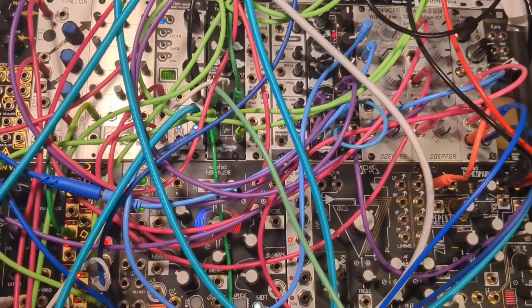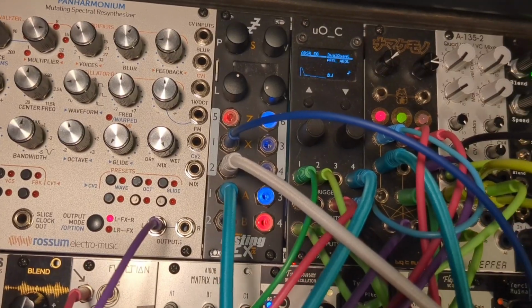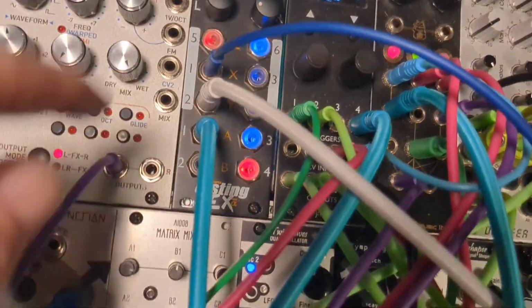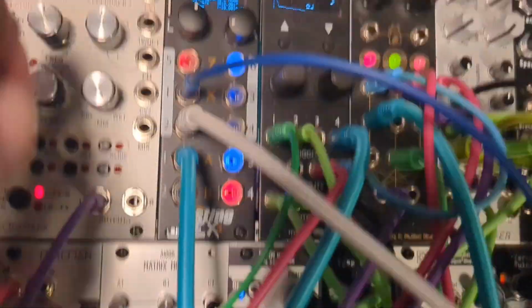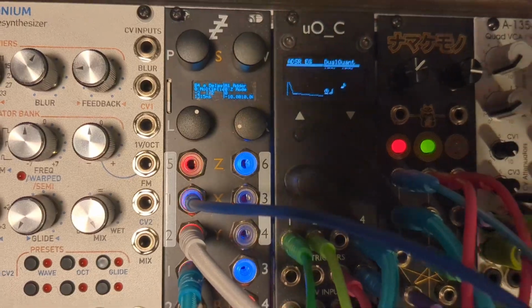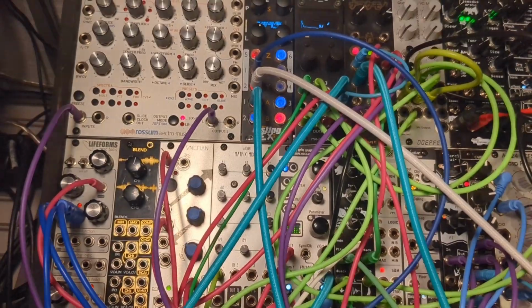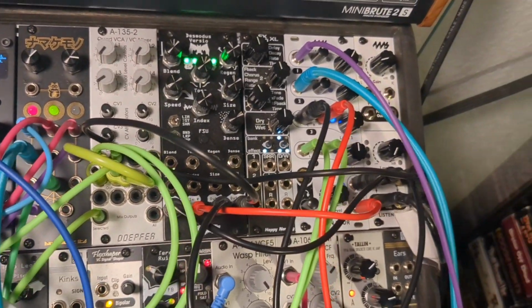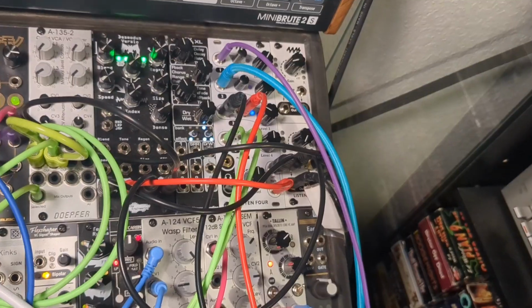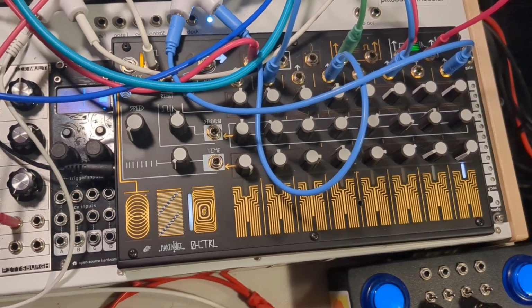And when that comes out of there, it goes into Ornament Crime, which is running a clockable delay program. B4. There we go. B4, clockable delay. And that is obviously being clocked by the O control's clock, and then that signal goes into the mixer, and finally our mixer goes into the Desmodus Versio, which is providing some reverb. And yeah, so that's it. That's 4 voices and a trench coat, all controlled by the O control.